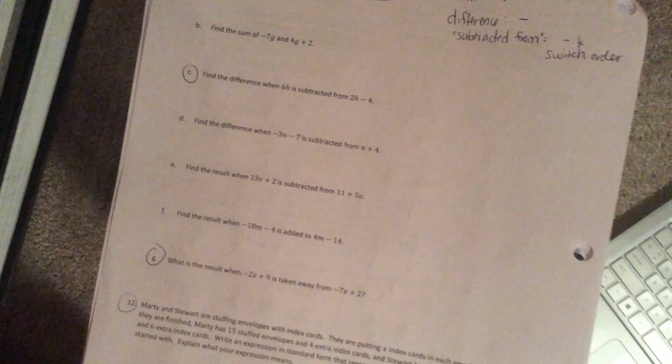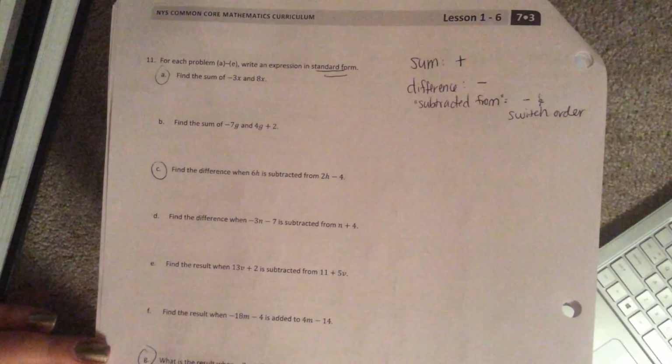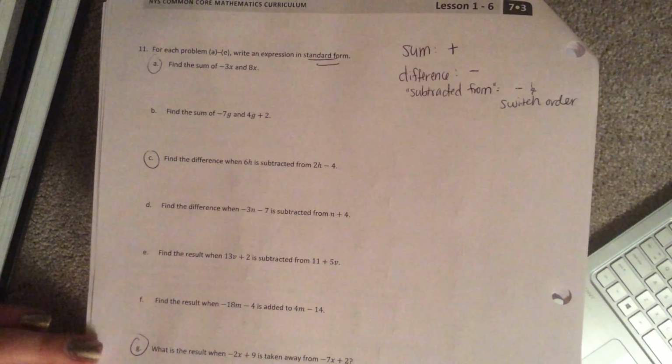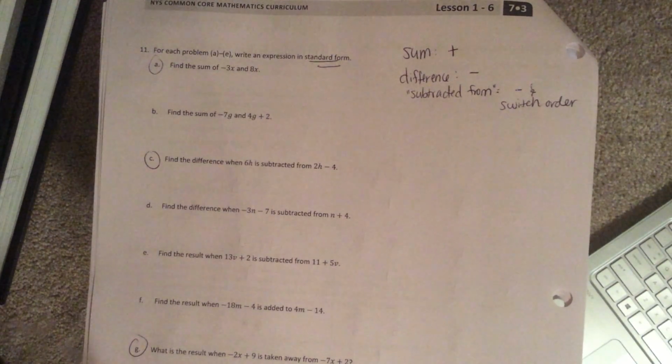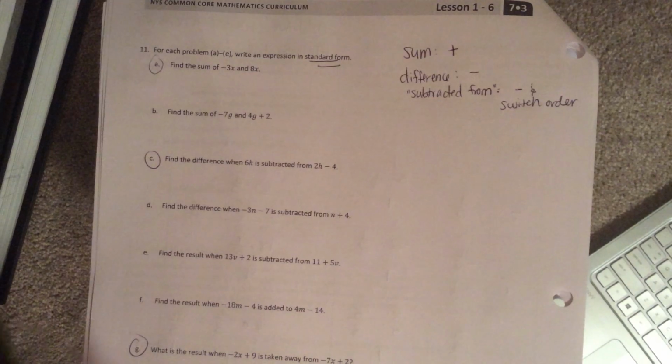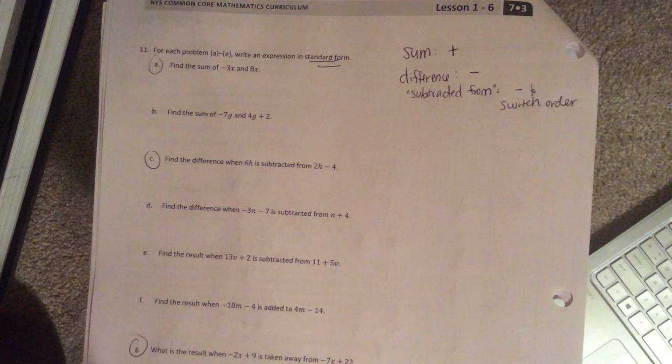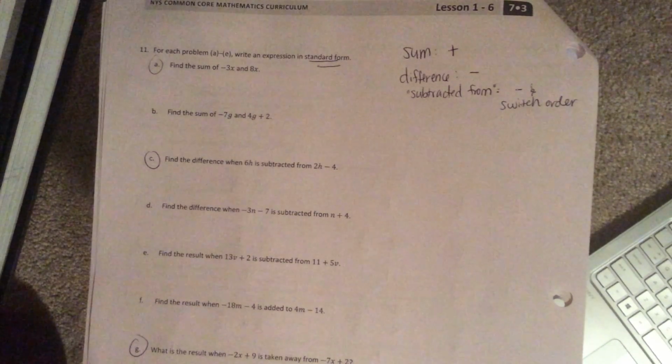All right, last page of this packet, I'm going to do 3 problems with you, and then you're going to go back and work on anything that you haven't done already. Okay, so we're writing expressions here. So expressions, remember, no equal sign. Expressions are written with numbers and symbols, mathematical expressions, okay?